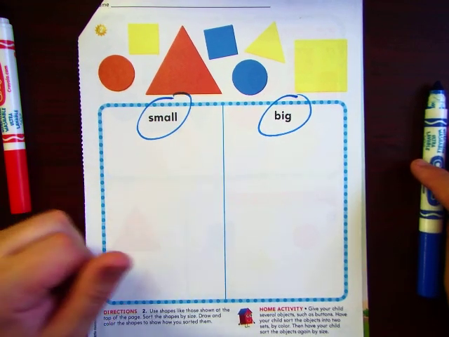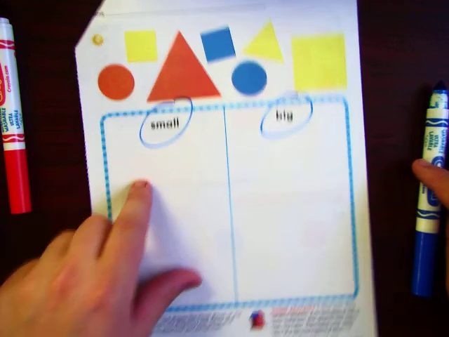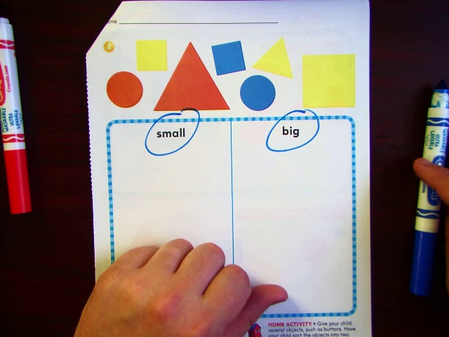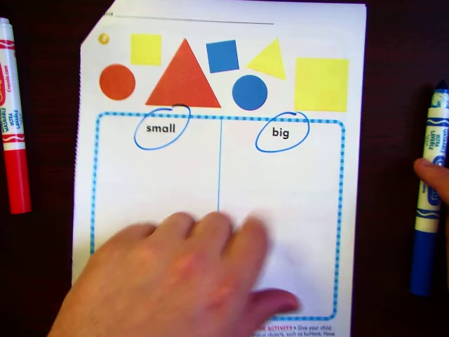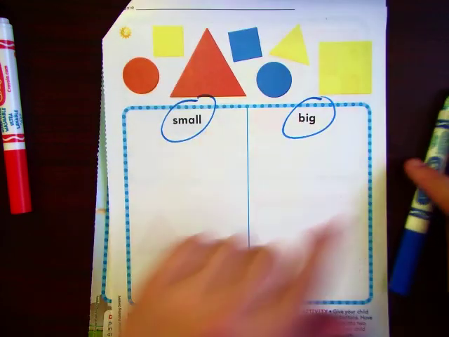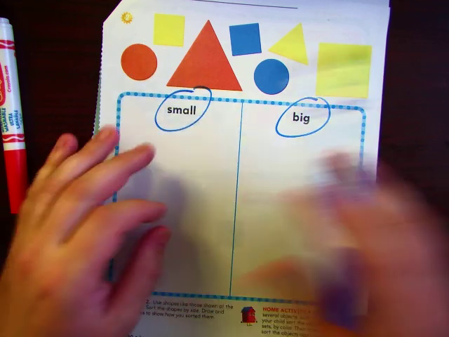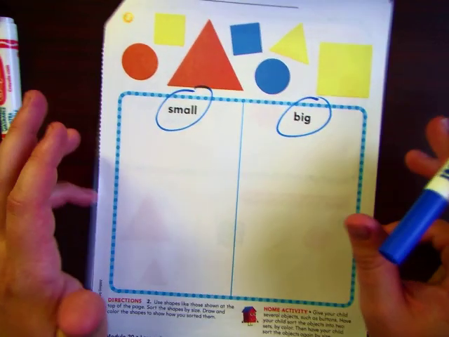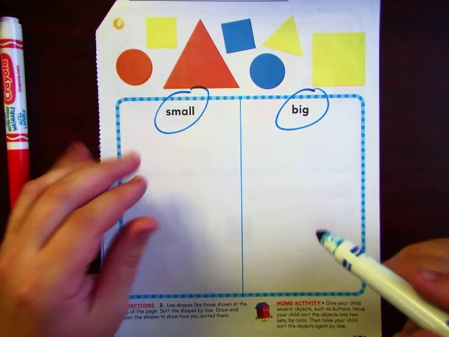Okay? Do you see a big shape? Which one is big? That triangle looks pretty big, huh? Is there another big shape? Maybe the square. So this time I'm just going to use my blue marker. It doesn't matter what color. I'm just using this to write with, okay? Because we're not sorting by color. We're sorting by size. So don't worry about the color, okay?